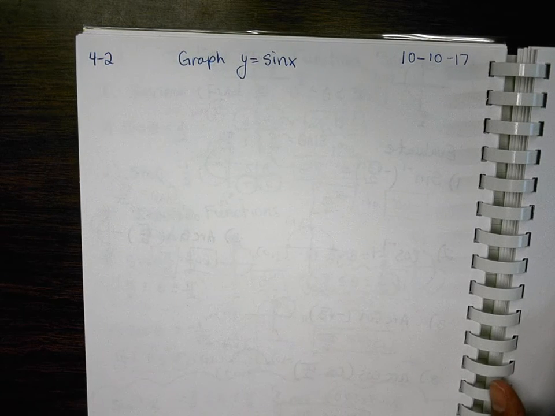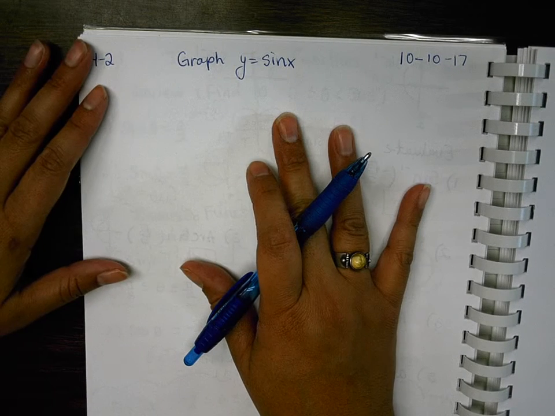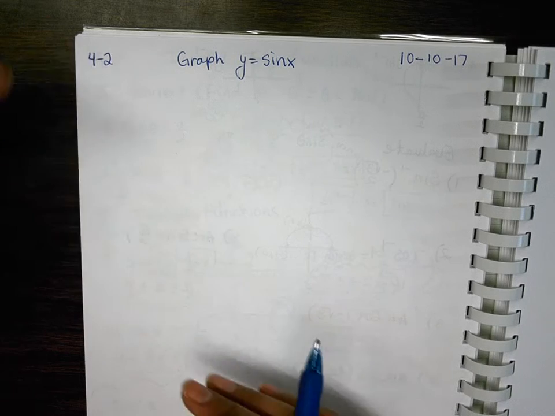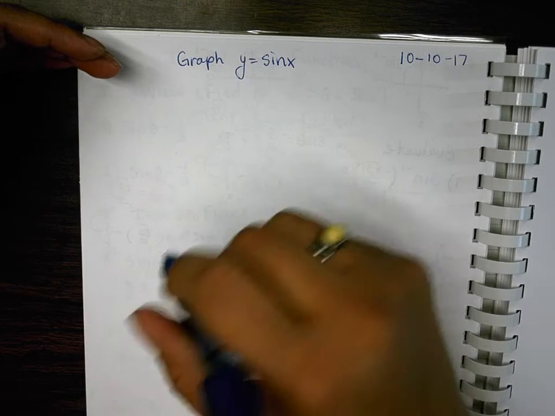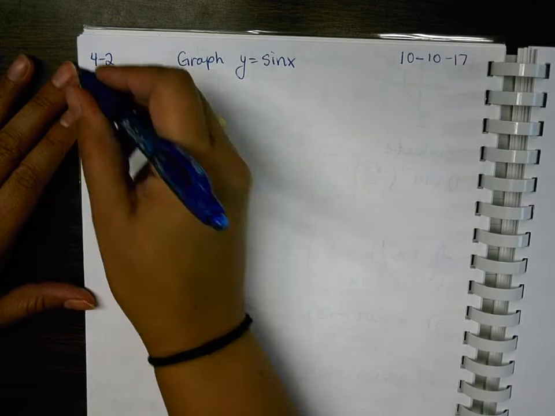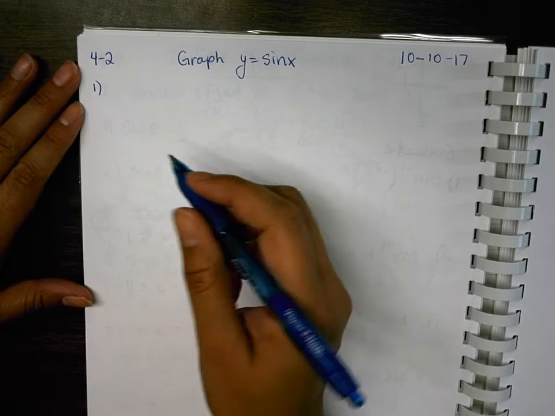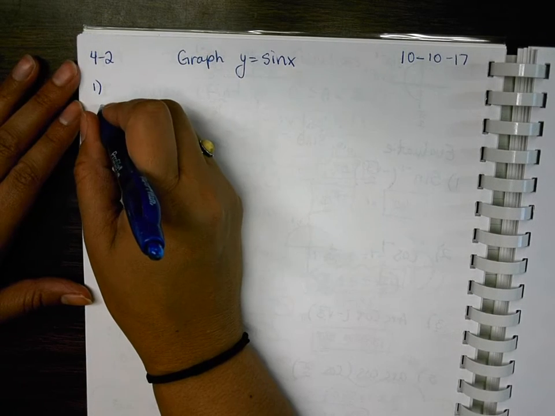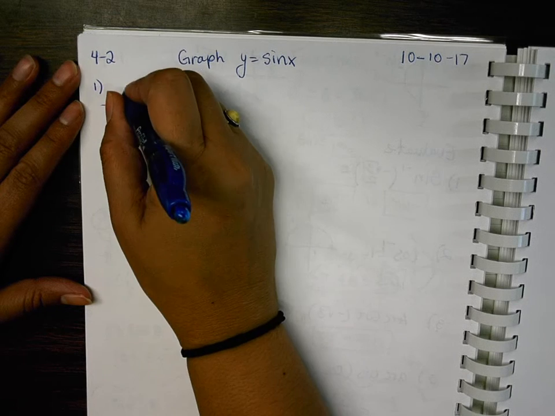All right, graphing the sine function. Last year you may have done a worksheet where you filled in all the values and then plotted them and graphed it. Do you guys remember that? So we're going to do that on a smaller scale. We're not going to plot as many points, but we're going to plot what I call the 5 key points.